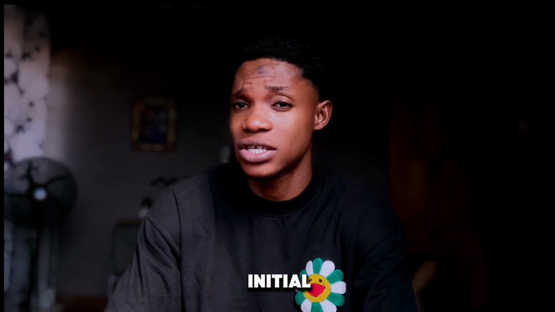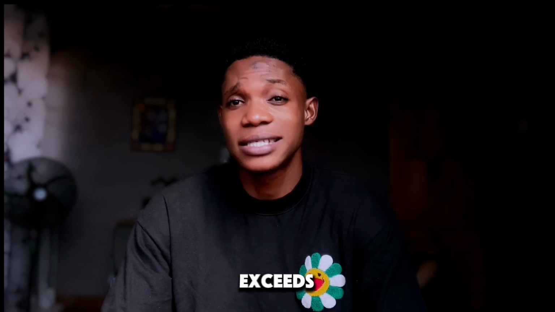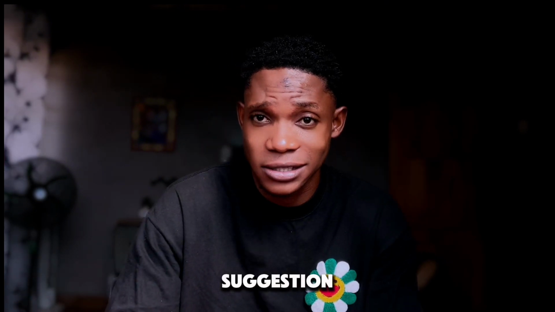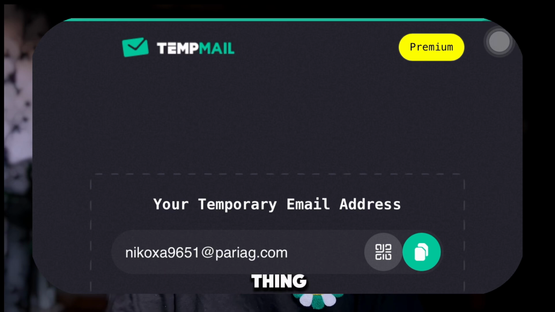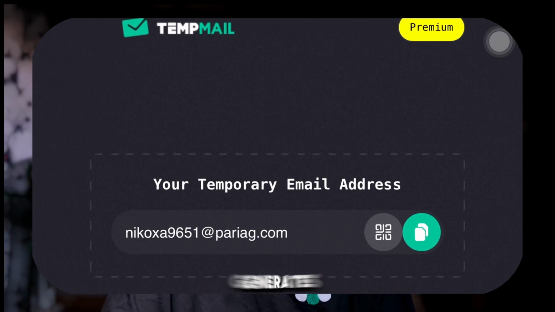Now, the simple trick right here is that when you create your initial account, you'll be given access to 1,000 quotas, which means 1,000 characters to type in and then clone your voice. Let's say you have a script which exceeds 1,000 quotas. What you need to do is clone the voice bit by bit with different accounts. So my suggestion is that you have multiple emails to sign in. And one thing I can recommend is that you use this website to do it, because it generates temp emails.